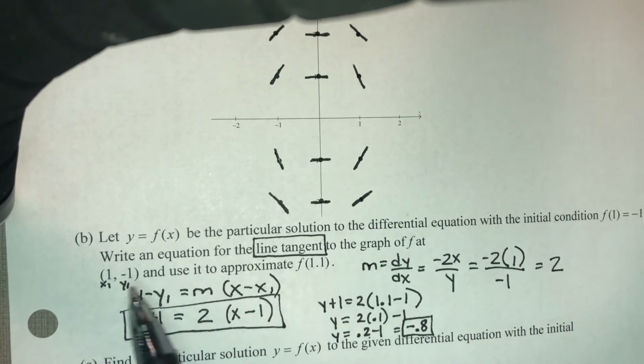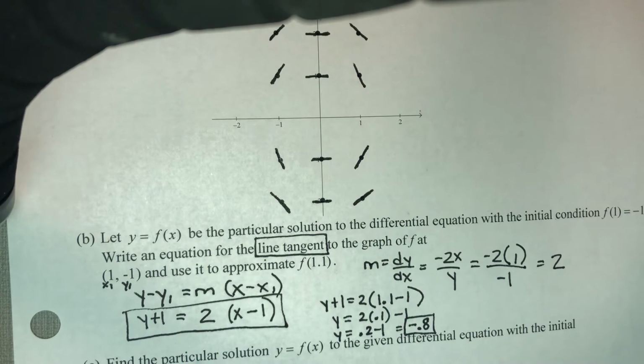And 1.1 is obviously going to be pretty close to the negative 1 point that we have as our point of tangency. So we can use the simple linear equation to solve for approximations for values on the function that are close to the point of tangency.